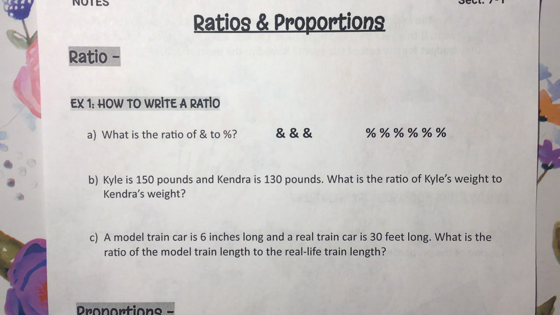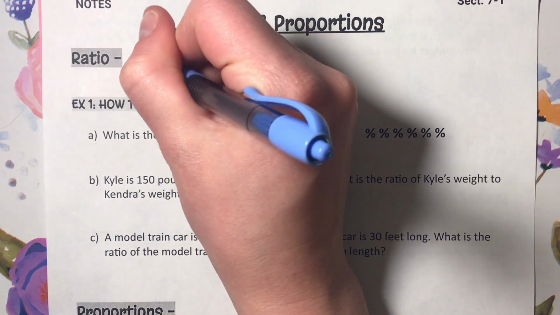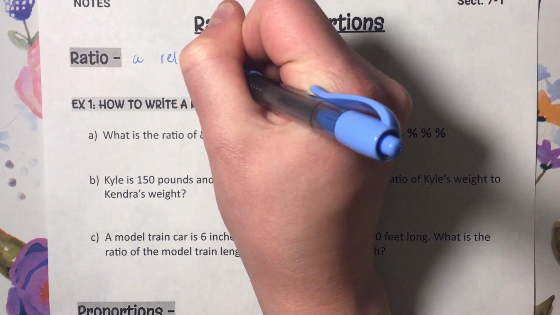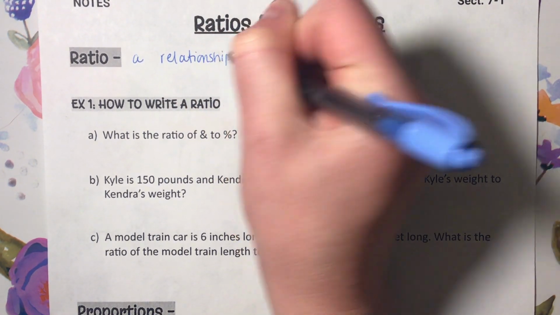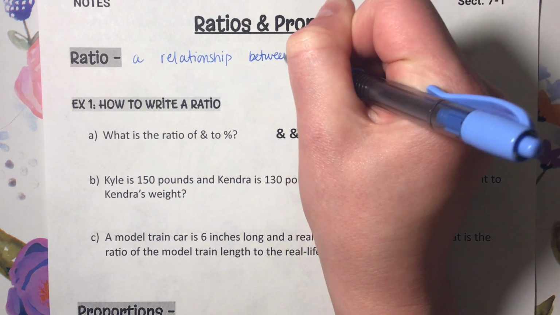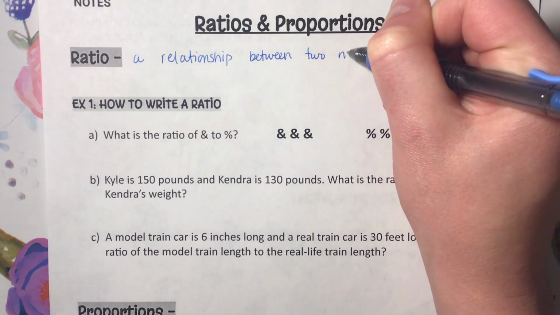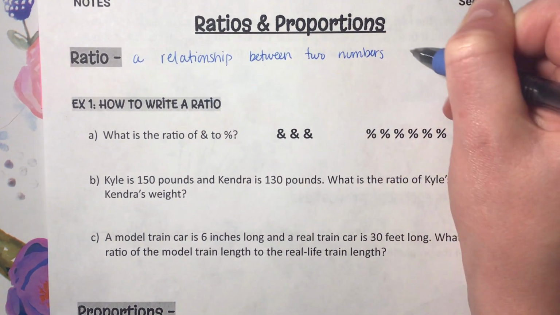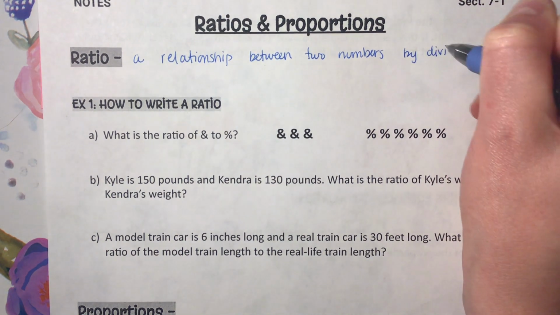So first of all, what is a ratio? You've used ratios before, but in technical terms, the definition of a ratio is a relationship between two numbers by division.